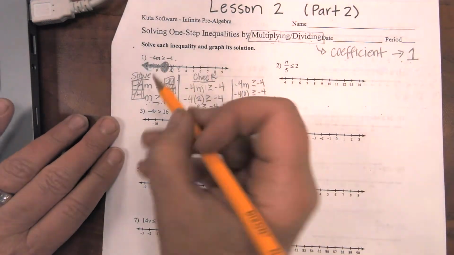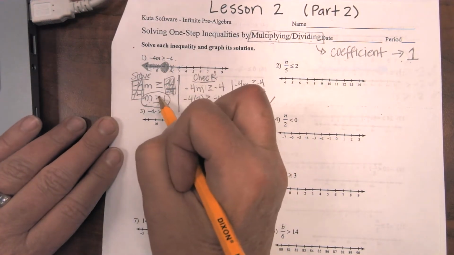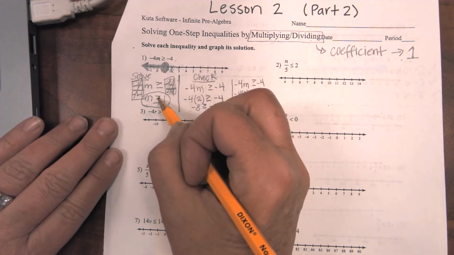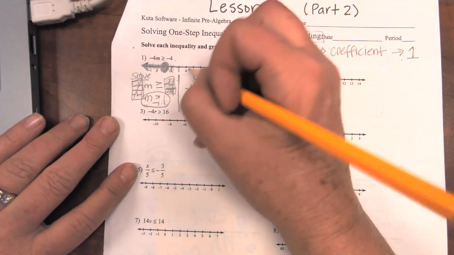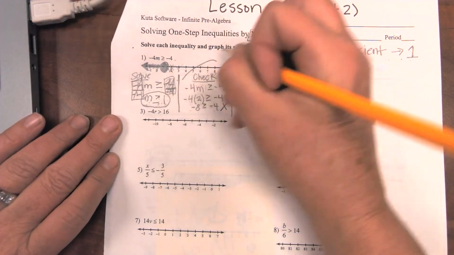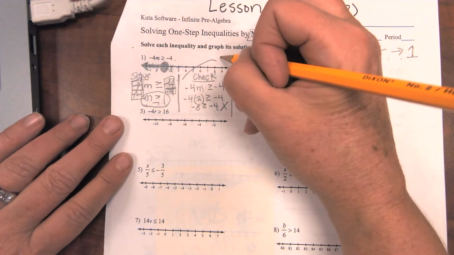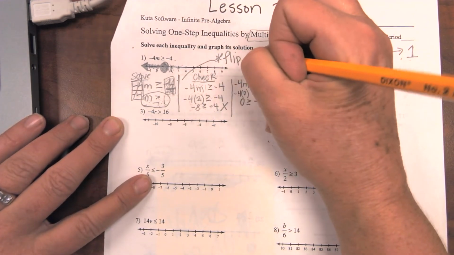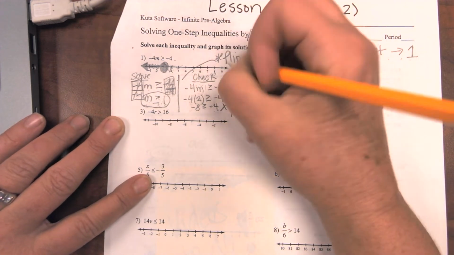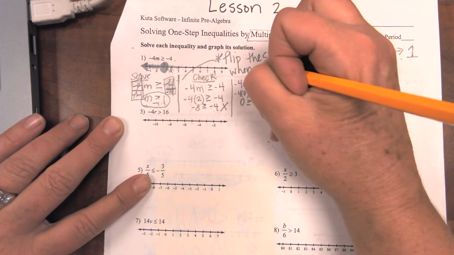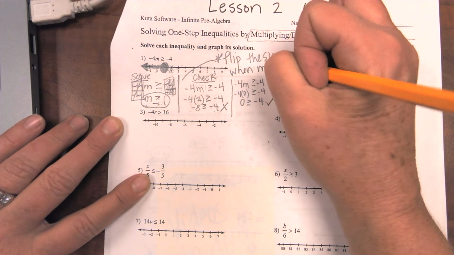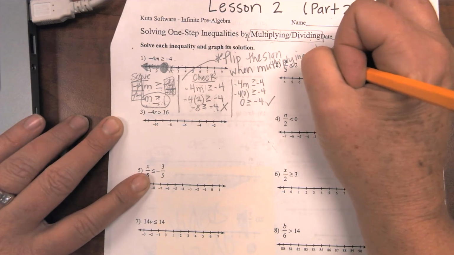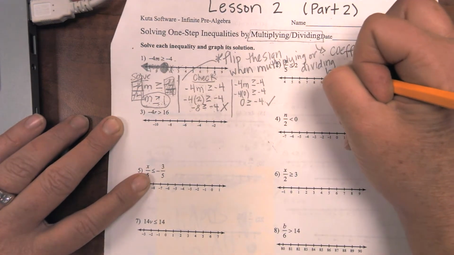So let's go back to this. It said m is greater than or equal to 1, but that's not true. M is less than or equal to 1. So there is a special rule that we need to flip the sign when multiplying or dividing by a negative.